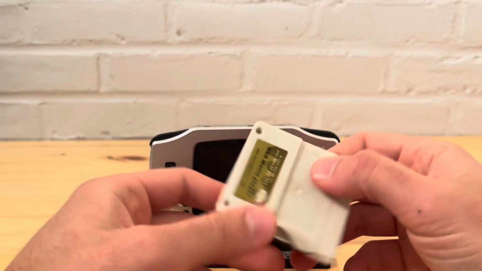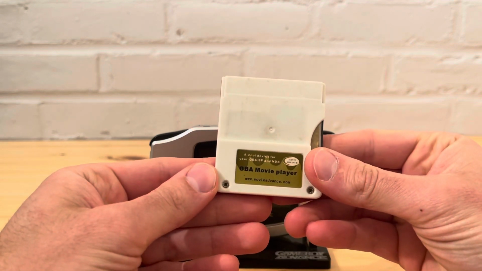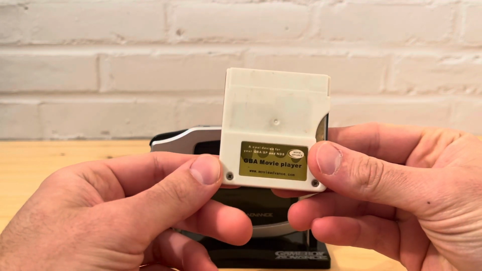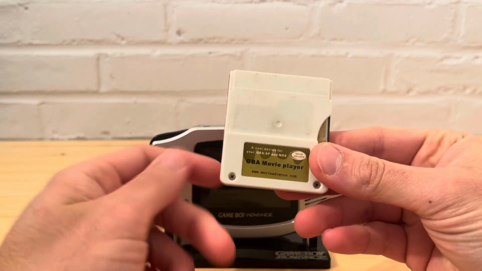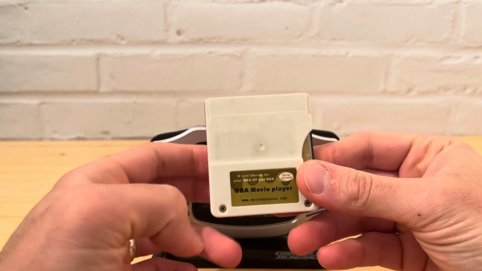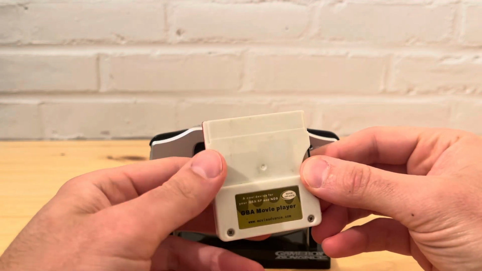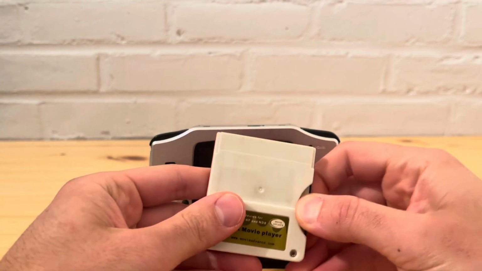All right, so here it is. This is a GBA Movie Player. I do not believe this website is still good anymore, so you might not be able to find anything on that website. It's something you'll have to search the internet for any firmware if you still have one or if you manage to get your hands on one.